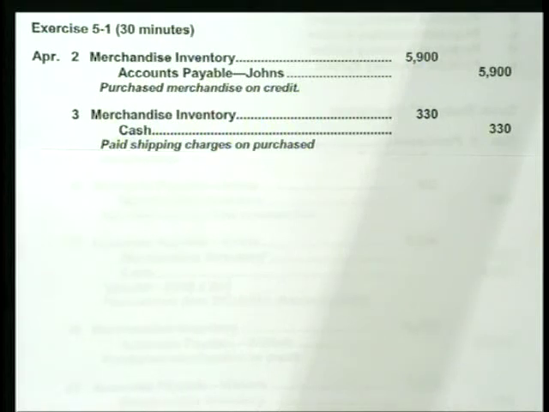You mean in the April 2? Yeah. No, it's not. The shipping's not included. So what did you do on April 3, Lauren? I just took it off the accounts payable because I thought it was already in there. Oh, okay. No, you don't want to debit delivery expense. That's wrong. You want to capture it into the cost of the inventory, merchandise inventory. Does that make sense why we do that?